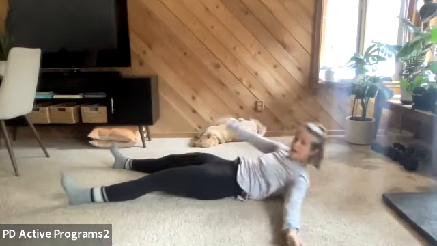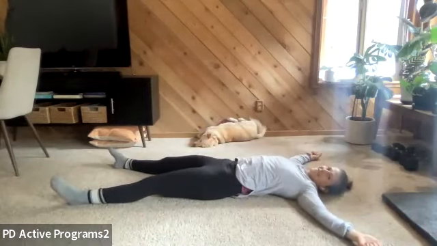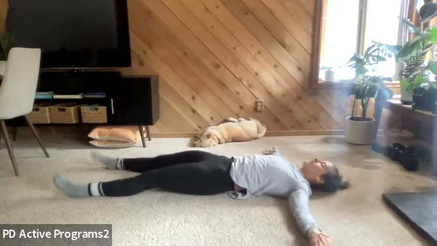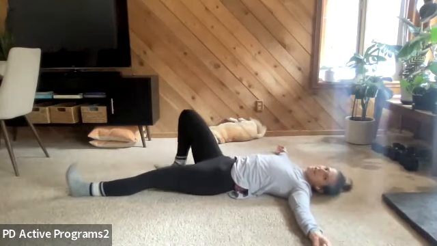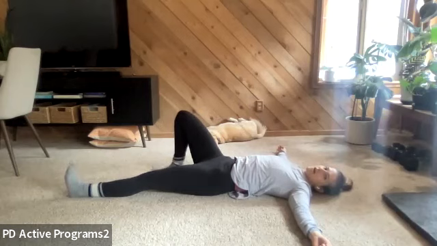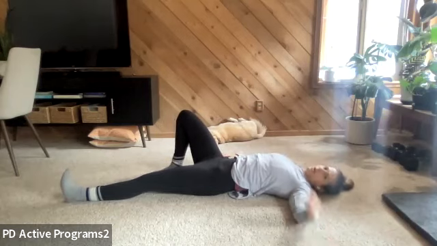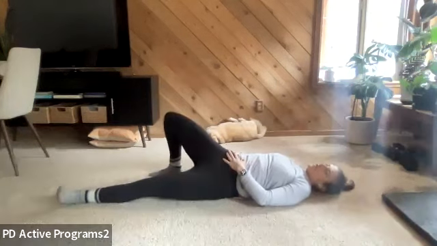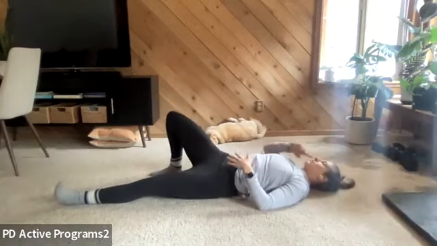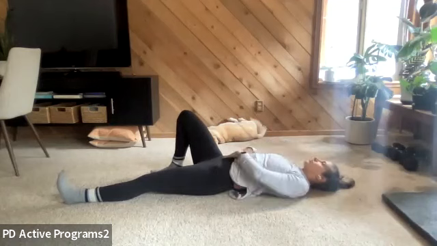And then roll all the way down. Bend your right knee so that your right foot is flat on the ground. And we're going to do this sort of bridge roll. I call it a bridge roll. I don't know what it's called. We're going to call it a bridge roll.